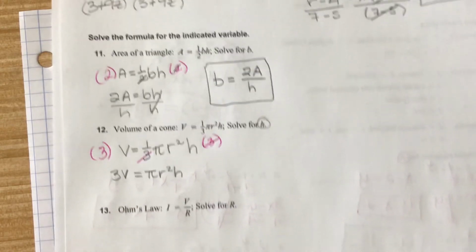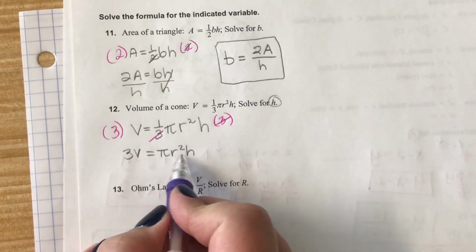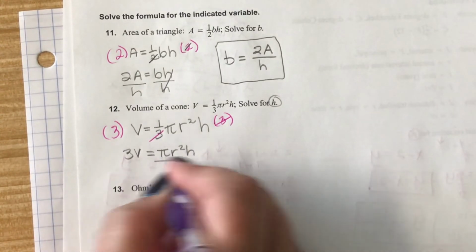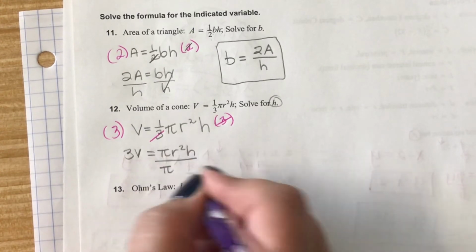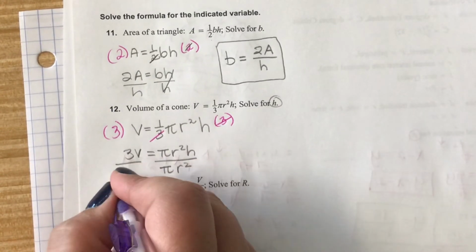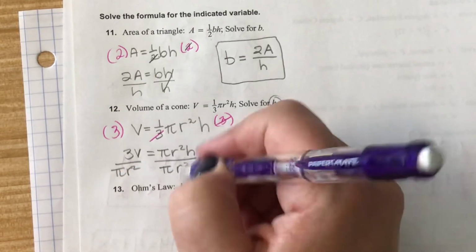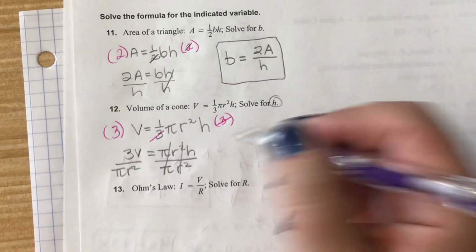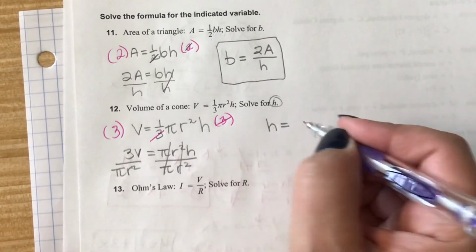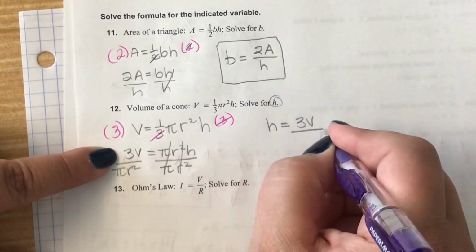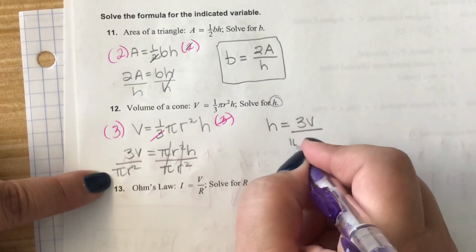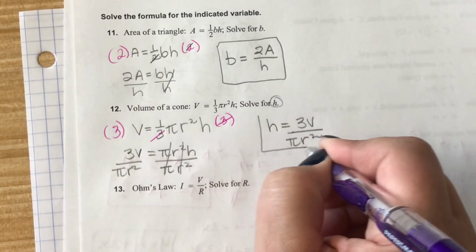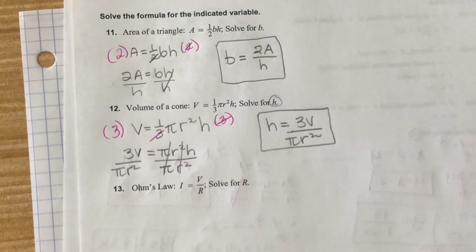Step 2 here is to get h alone. Well, this is all multiplication, so the height is being multiplied by pi r squared. The opposite of multiplying is dividing, and you can do it all in one step. If it's all multiplication, then you can just divide the whole thing. You can see right away as you write it, oh yeah, that's all going to cancel because it's all multiplication. So pi over pi, r squared over r squared, it all cancels out. And so h is equal to 3 times the volume divided by pi r squared. And there is the reorganized version of that same formula you've always used.